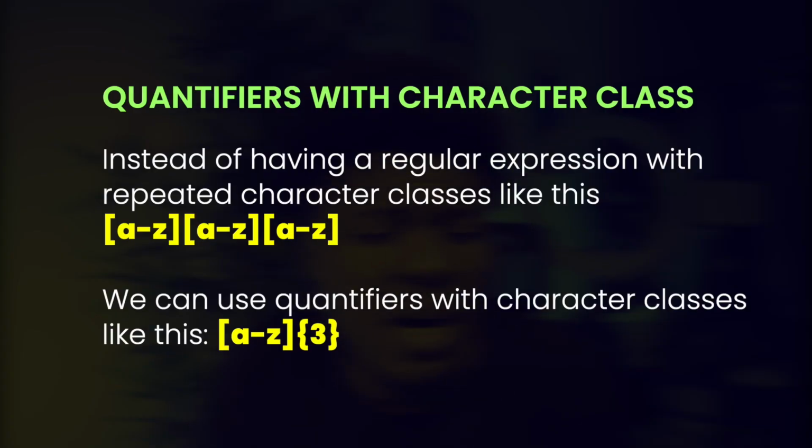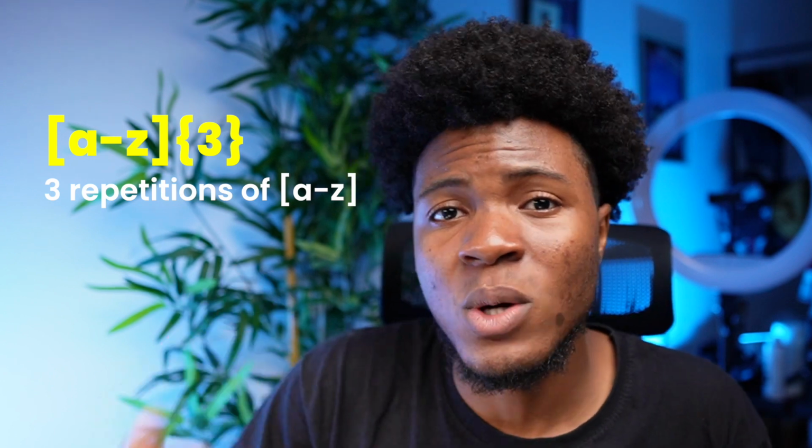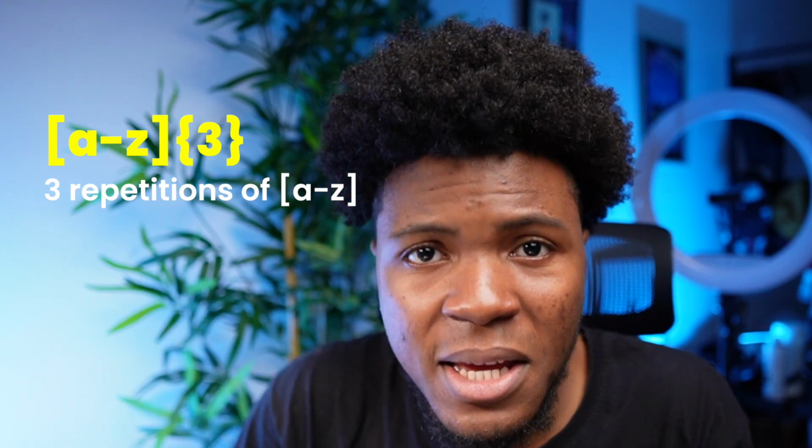And if we don't want to use a quantifier in this case, that means we would have a regular expression like this. We'll have a character class with a range of A to Z, followed by another character class with a range of A to Z, followed by another character class with a range of A to Z. So instead of having it like this, we simply can just have one character class A to Z, and then we specify a quantifier of 3, which means 3 repetitions.